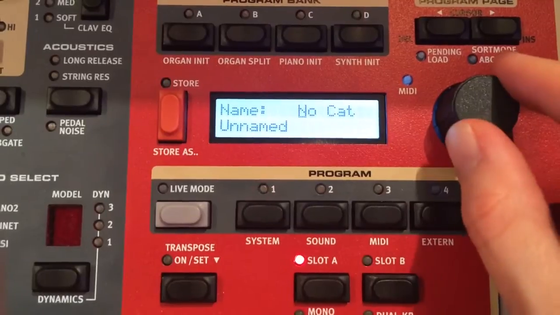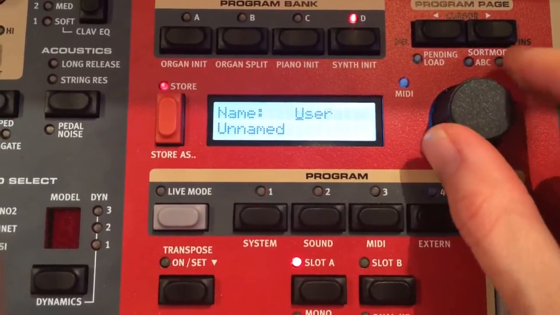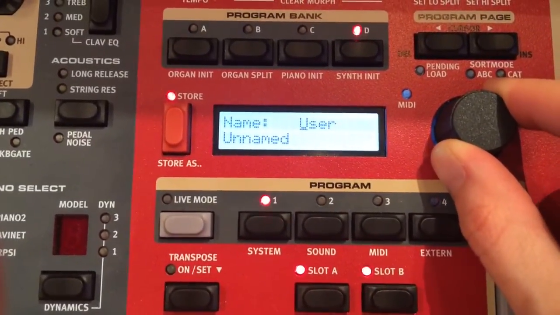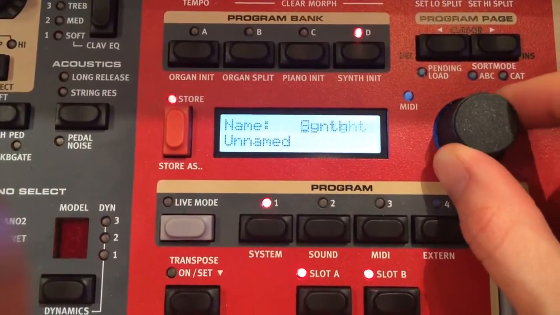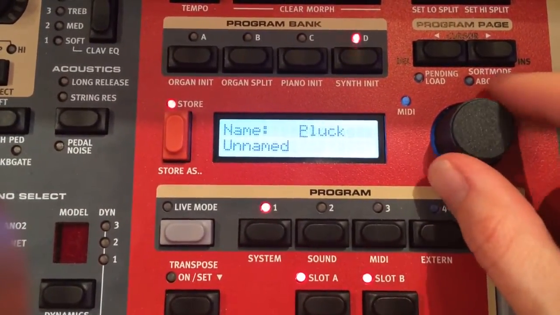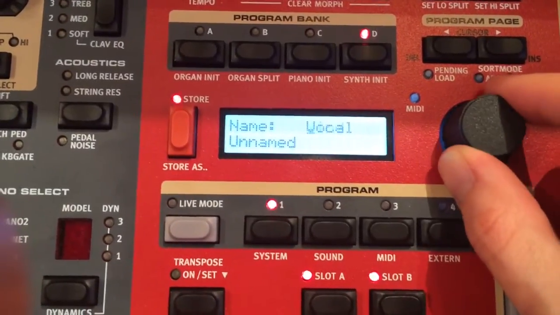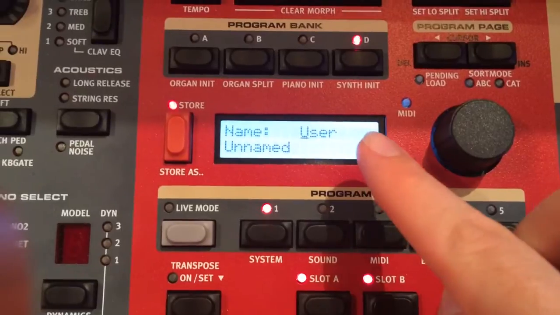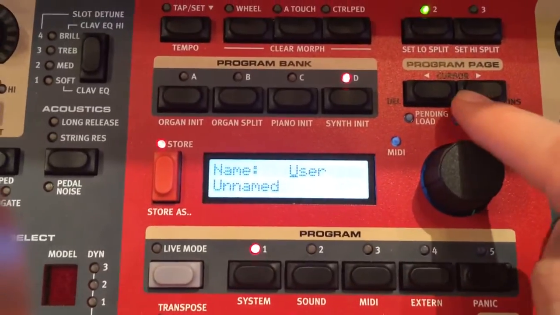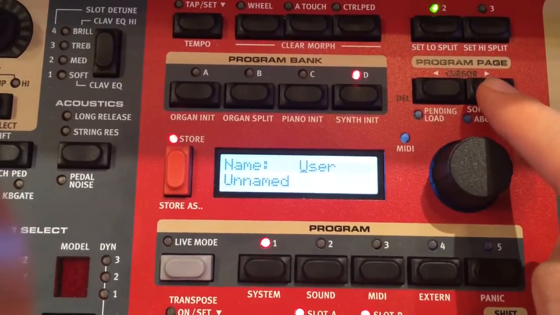Now my first choice is to change the category. So I'm going to use the knob. User is the first thing that comes up to the left. I could call it anything I wanted. I could call it a synthesizer, a string, or a pluck. I want to call it user. Okay, so I'm happy with my category. I'll use my arrow keys and I'll tab over to the next one.